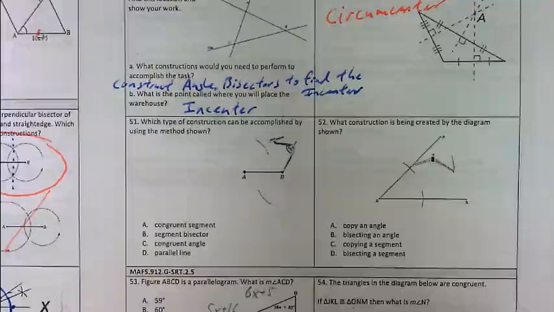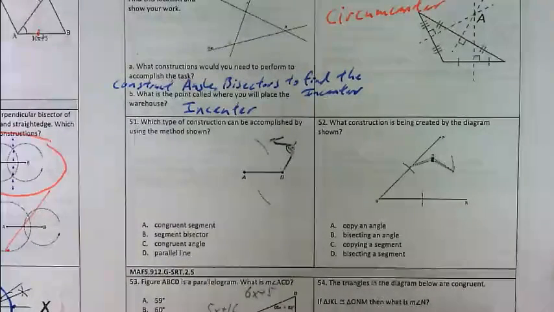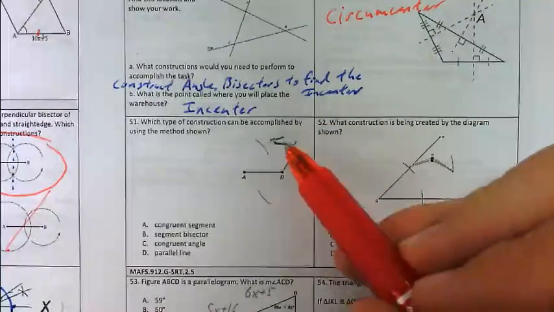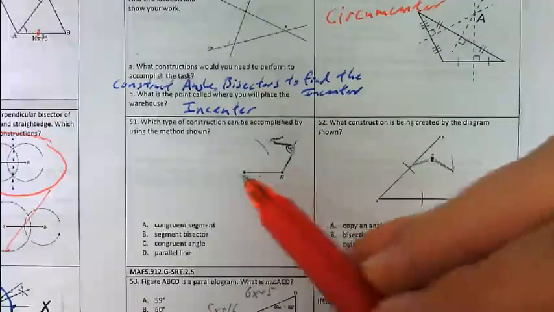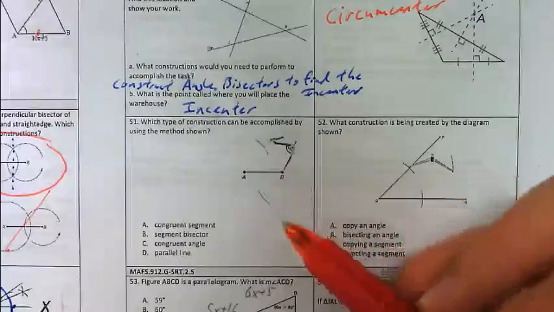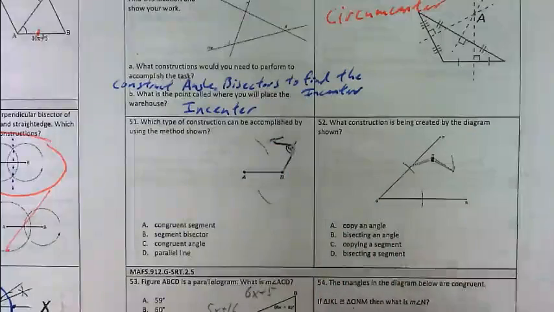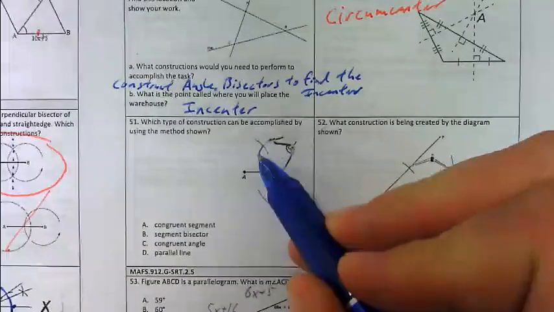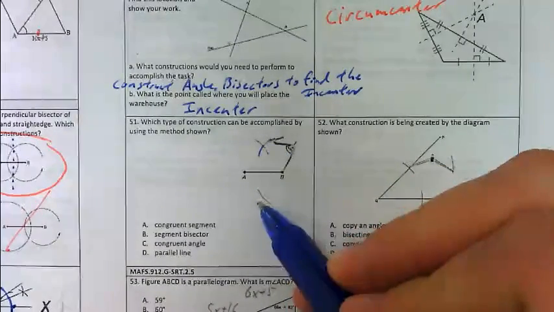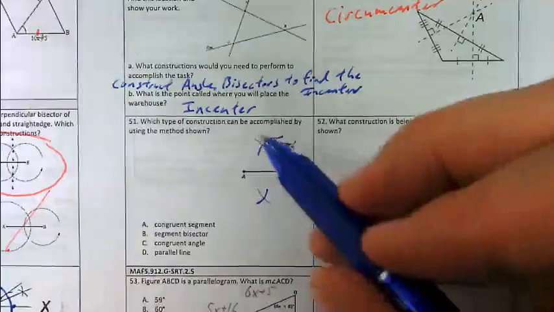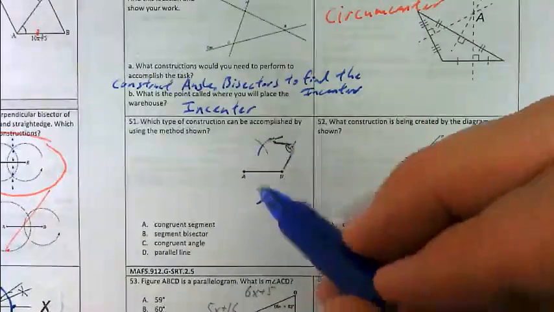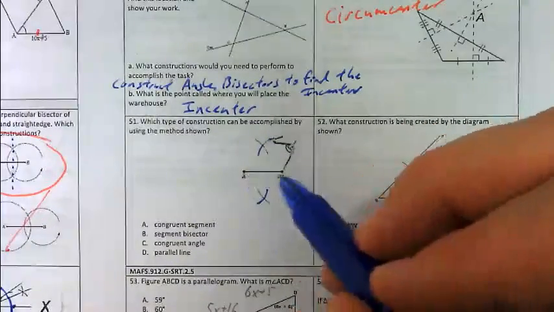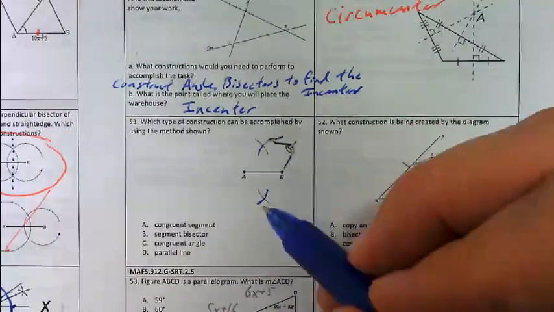On 51, which type of construction can be accomplished by using the method shown? So here they went from both of these. I see arcs. It's kind of hard to see the other ones that are really faint, but there's an arc here and there's an arc here. So all they've done so far is draw 2 arcs that appear to be equidistant from both A and B, both above and below the line.